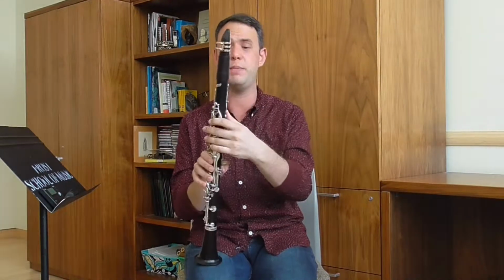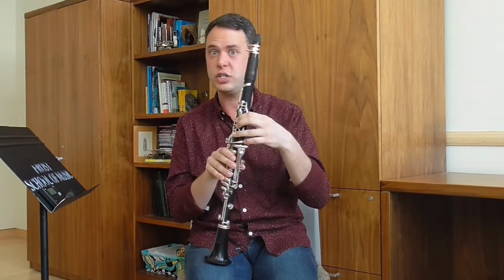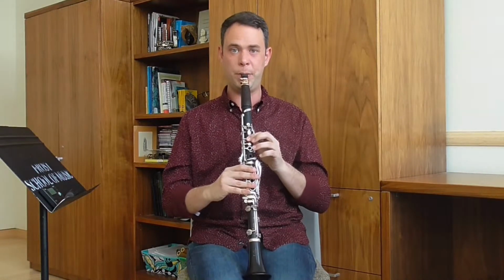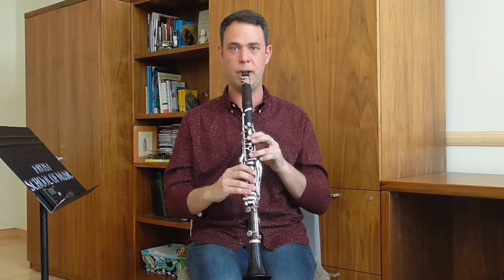A fingering that is easy to get to and just involves making sure that you push the air is an overblown B. So we take the B fingering in the clarion part of our register and we just overblow it so that it goes up the partial to the G. It speaks quite well, is usually fairly in tune as well. So if a passage accommodates you being able to play an overblown B, it is definitely a fingering that I would recommend.